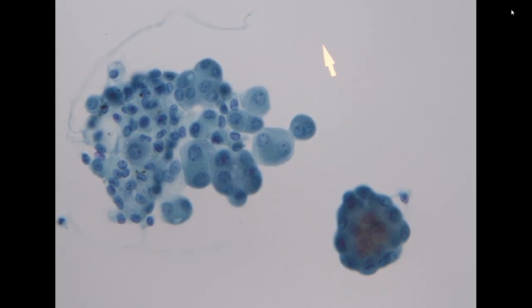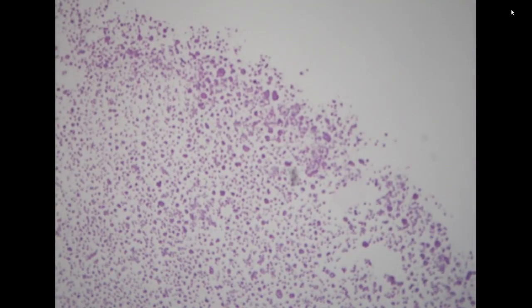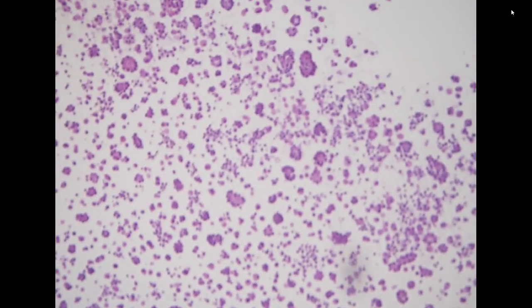But based on the cytomorphology alone, it is already suspicious for mesothelioma. It is not very common to see this because it is a very rare tumor, and nowadays we don't have so much asbestos because it's already forbidden for any construction.